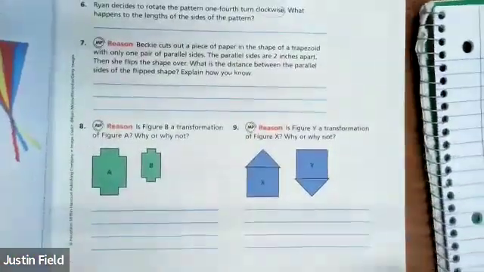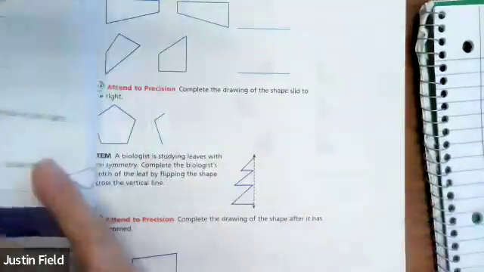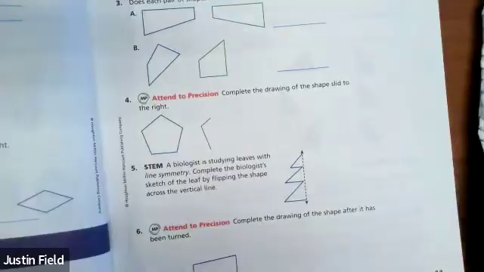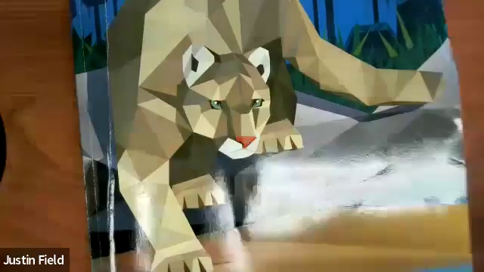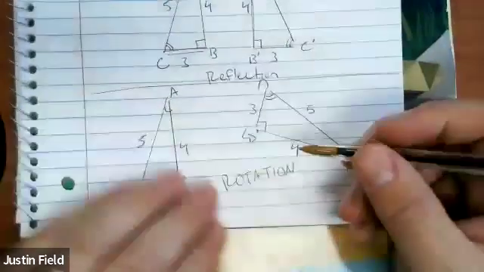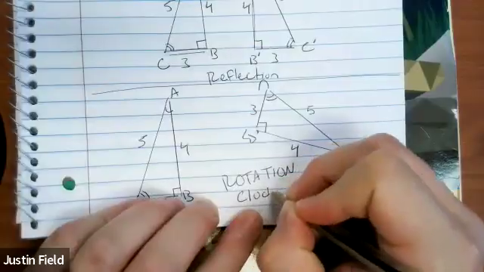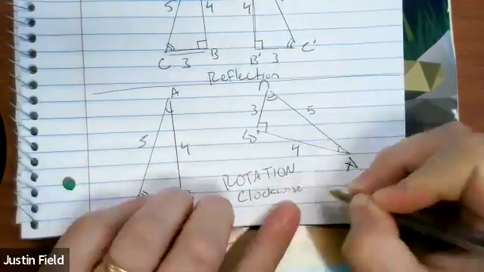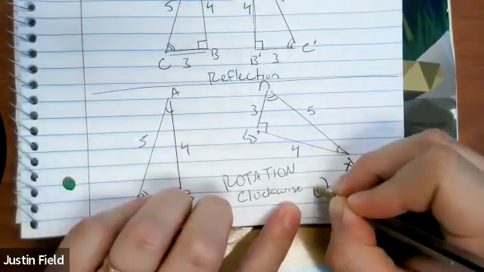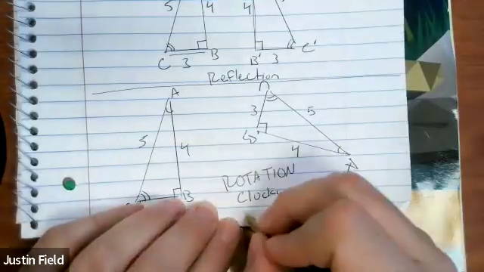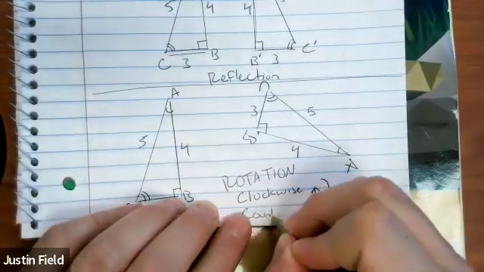And actually, let's just add that to our notes. Okay. Last thing we'll add, sorry guys. I wanted to look in the book to see if I forgot anything. So rotations can be clockwise when we go around this way, or they can be counterclockwise.